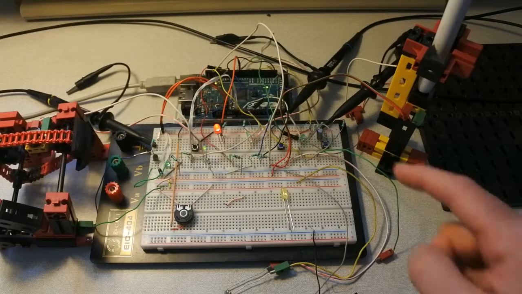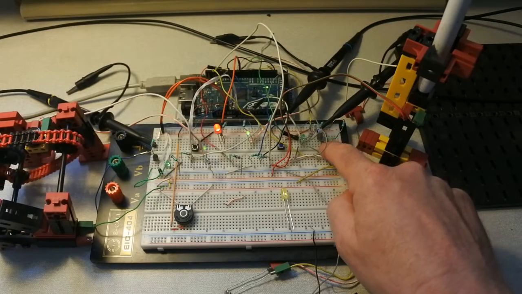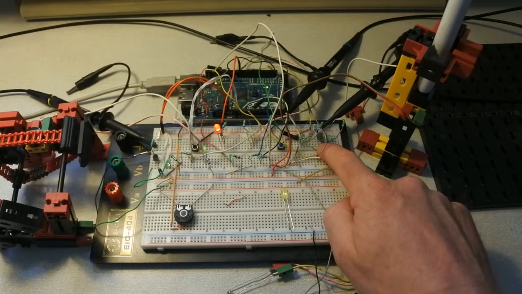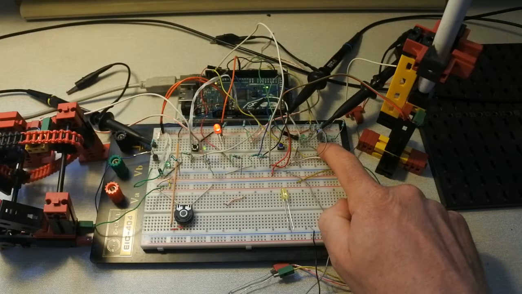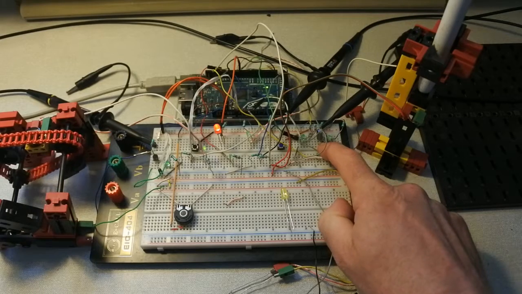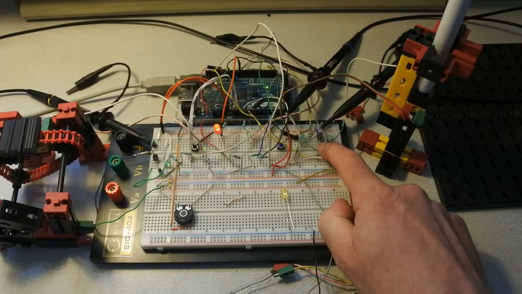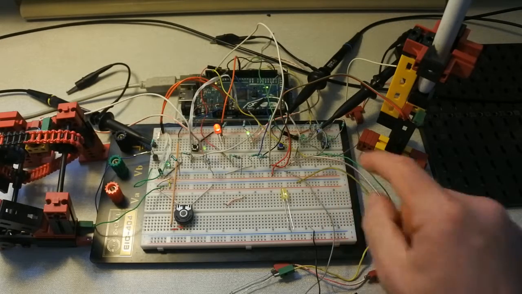Then a question for this RC circuit. It should just give a flash over this LED, which works for now. It gives you a huge spike, but that's alright.